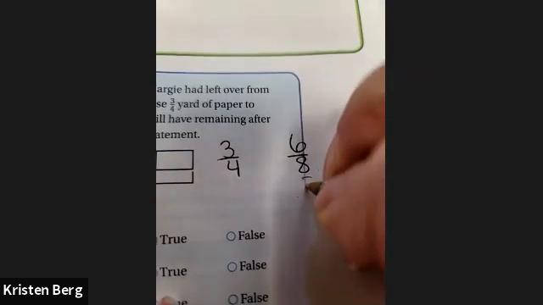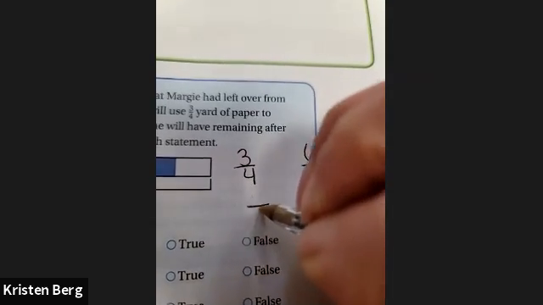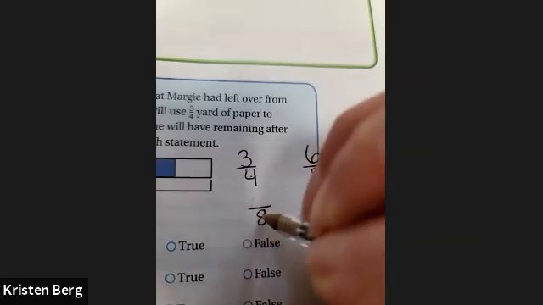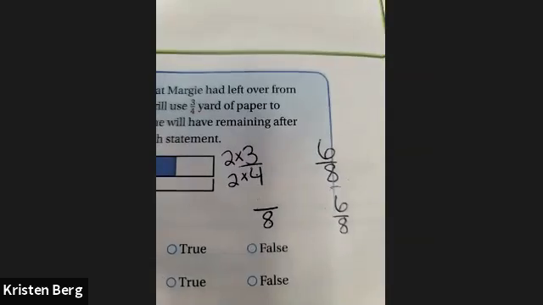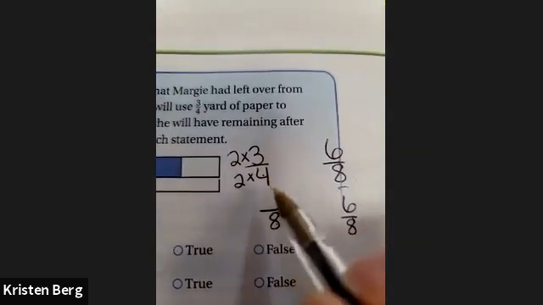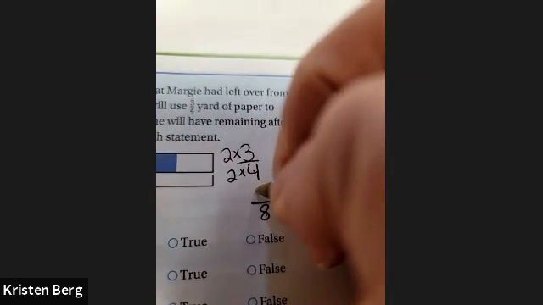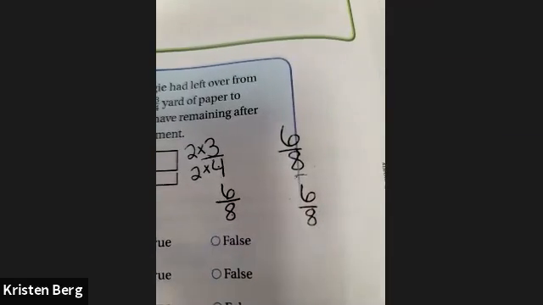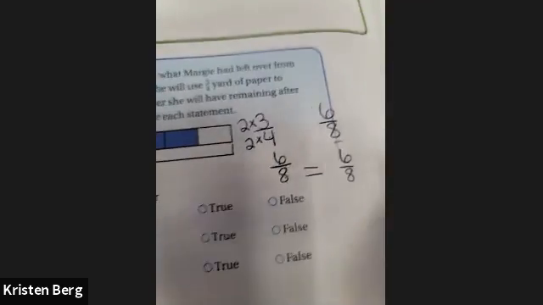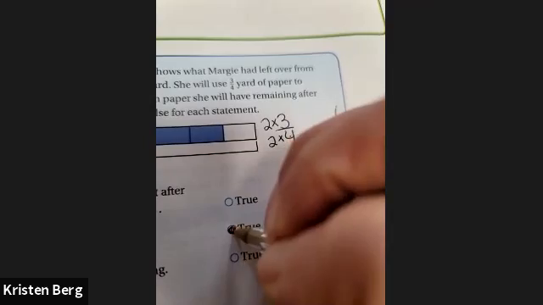I sure can. So I'm just going to slide this down because this one is already an 8. Now I'm going to change this one to 8. What do I do to a 4 to get it to 8? I should times it by 2 and do the same to the top. So if I do the same to the top, it would be 3 times 2, which is 6. So is 6/8 and 6/8 equal to each other? Yes, they are. They are definitely equal to each other. So therefore, this is a true statement.